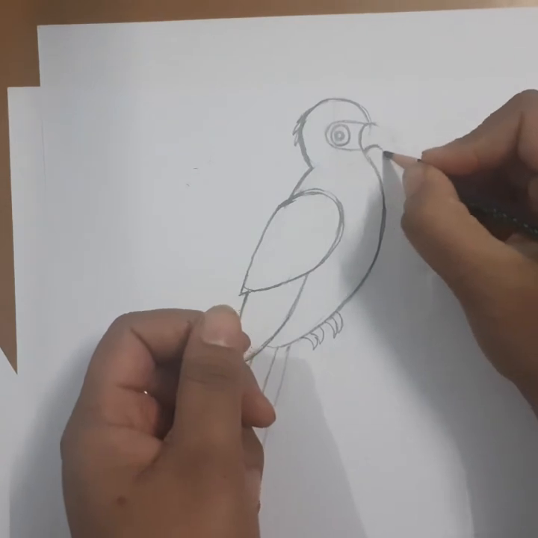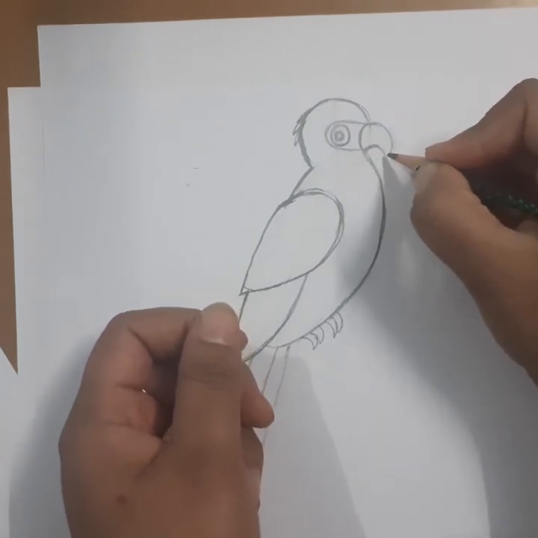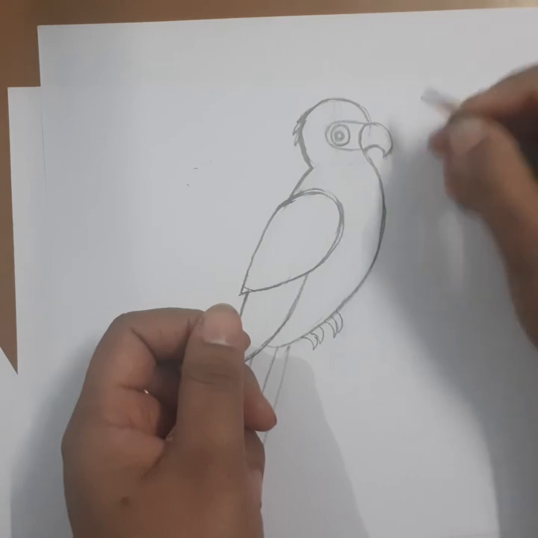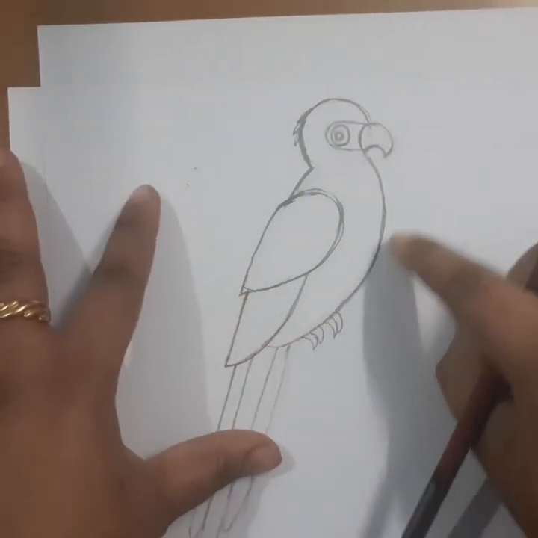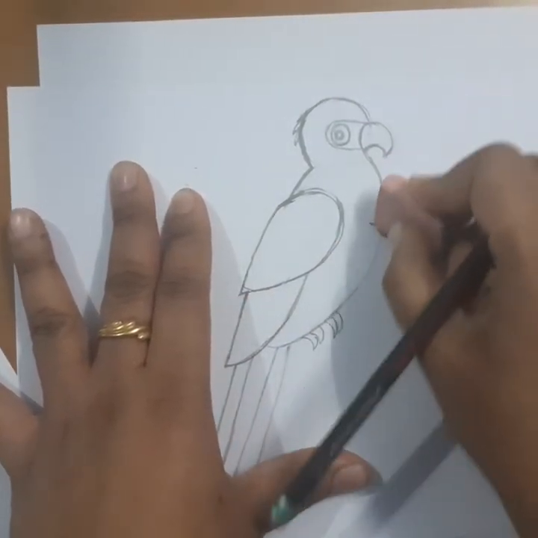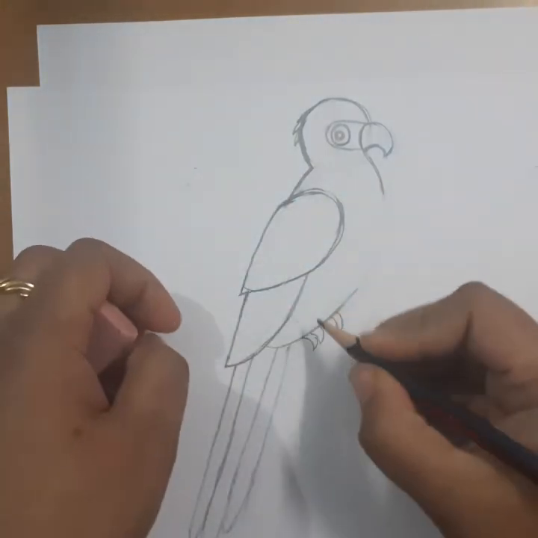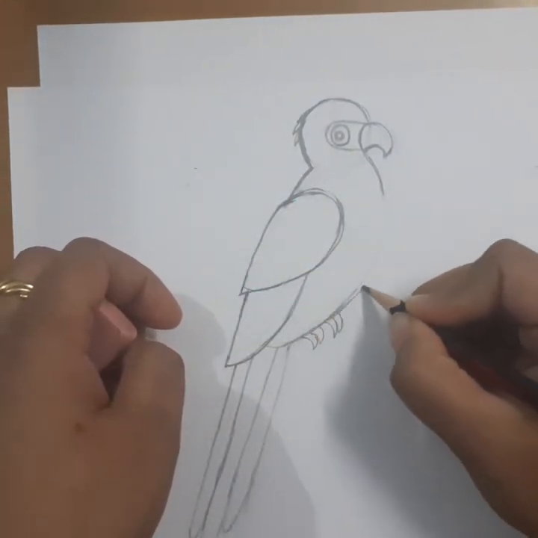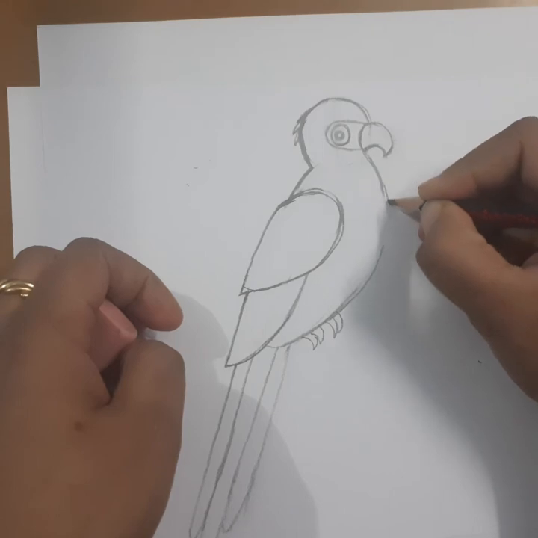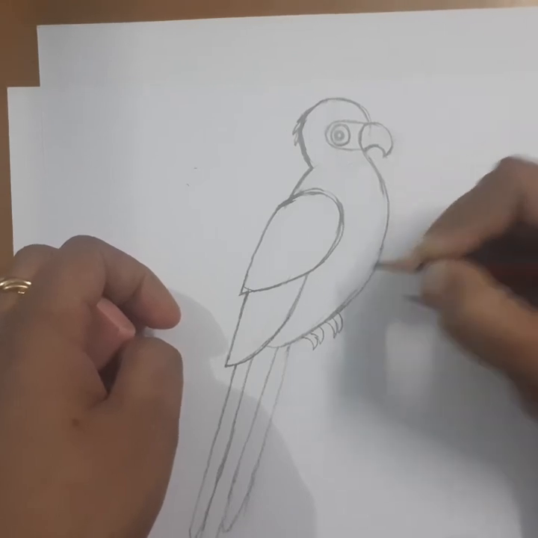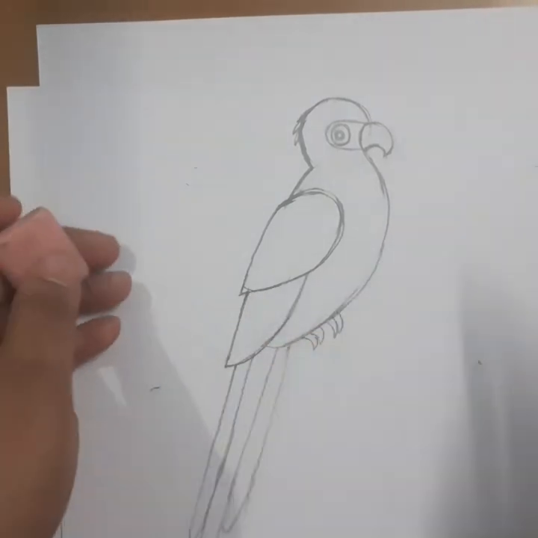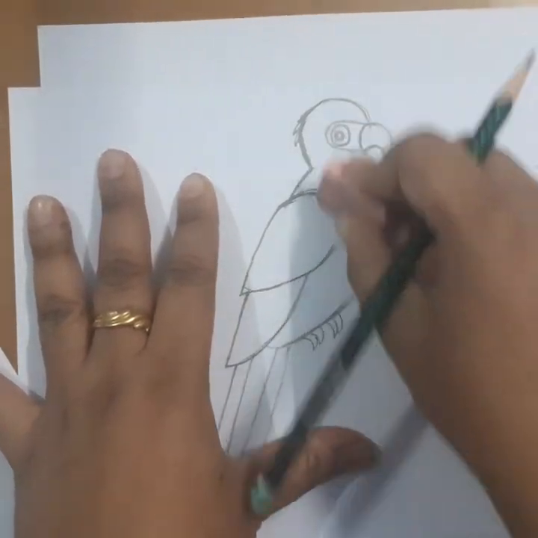Now wherever you want to correct, if you want some corrections, you can make some corrections. I want the tummy to be a little more out, so I'm just making this come out a bit more and just correcting these lines.